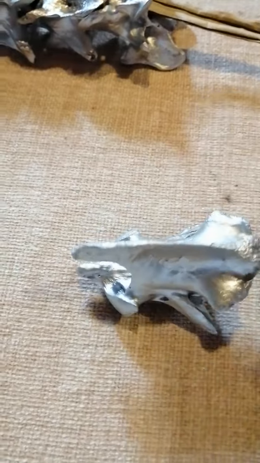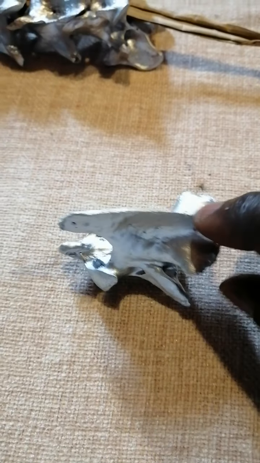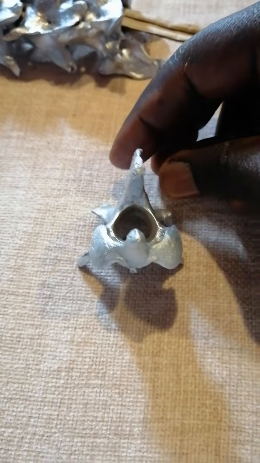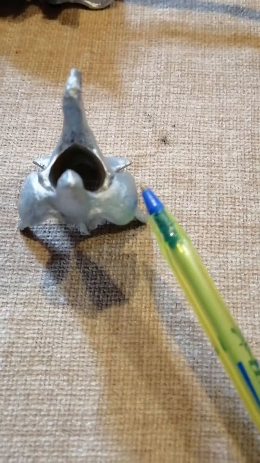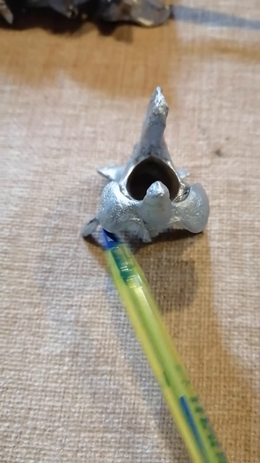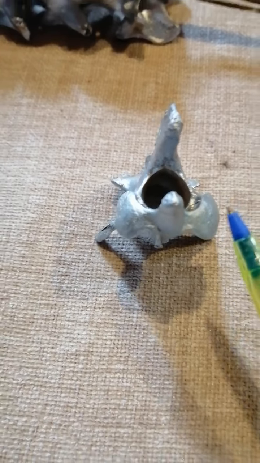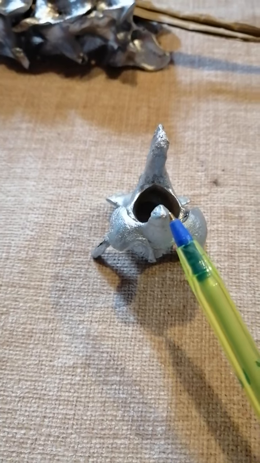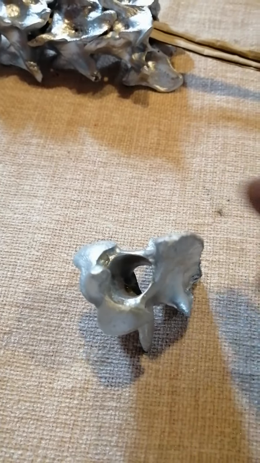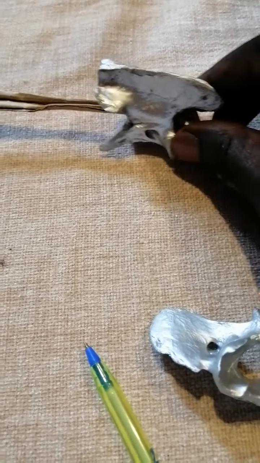So let me show you that particular articulation. This is the axis bone. This is the axis bone. And then these ones, let me put it that way. These ones are the facets that will articulate with the facets of the atlas. This one you are seeing here like a peg, that is the odontoid process, or the dens. Are you getting it? So let me fix it here and see how it articulates.